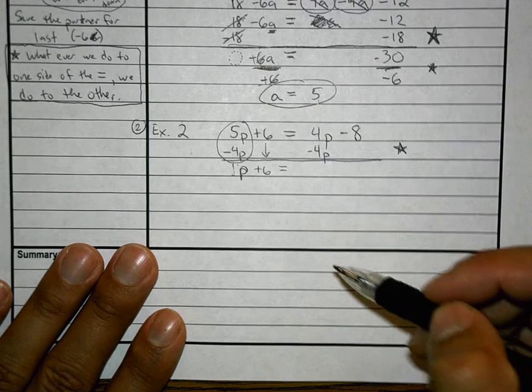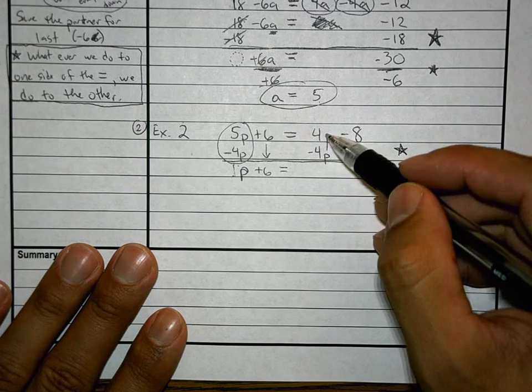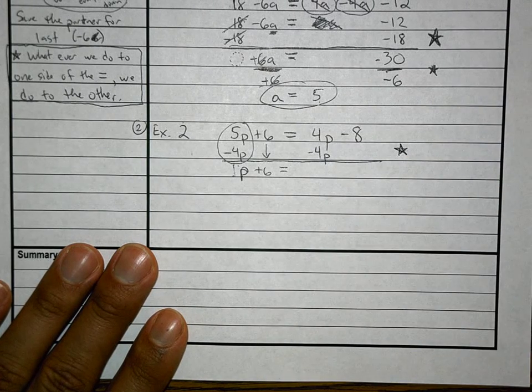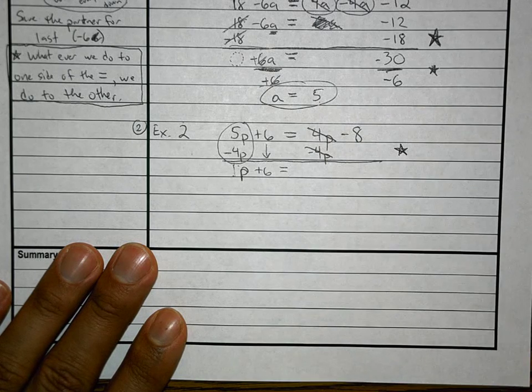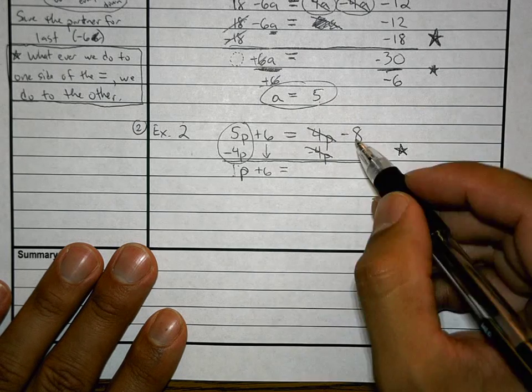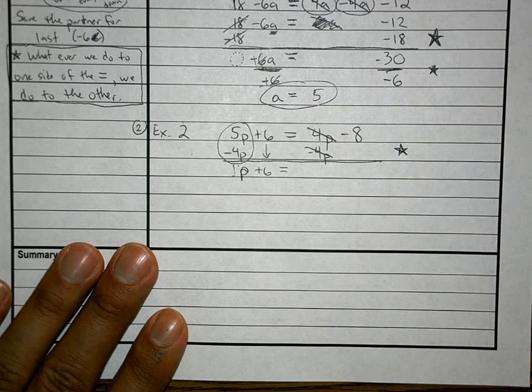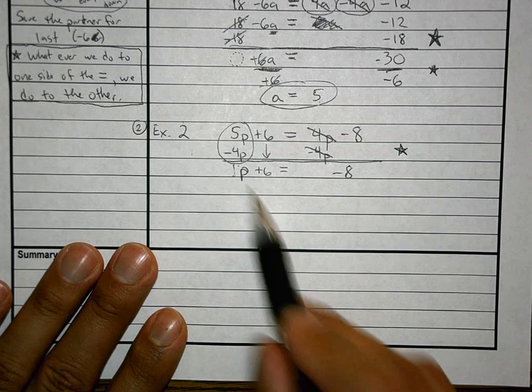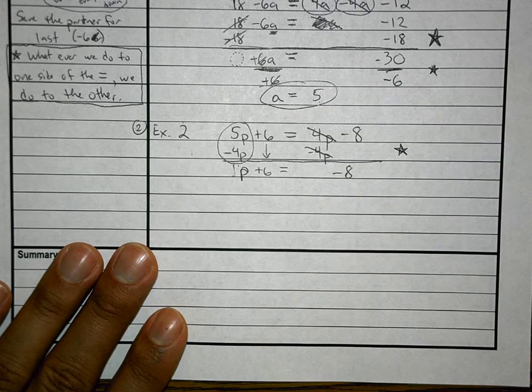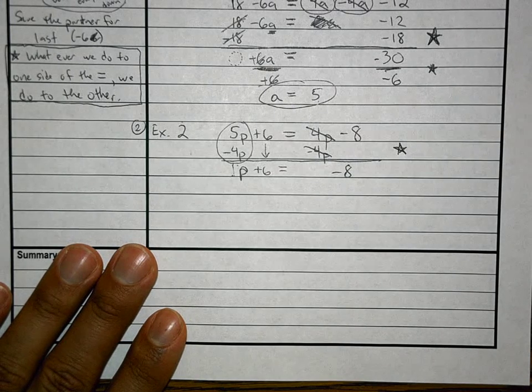Eric, what's 4p minus 4p? 0p. Do I need to write 0p? No. So what are we going to write on the right-hand side? Negative a. I like it. We're not done, though, because we don't have p equals something. We only stop when we get the variable by itself, and we only stop when we know what the variable is equal to. P equals what?